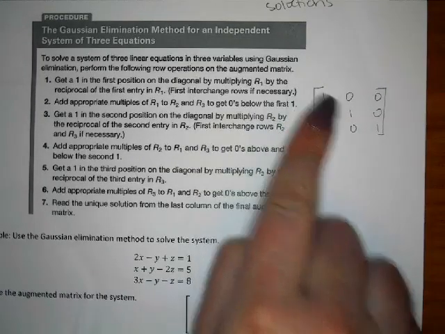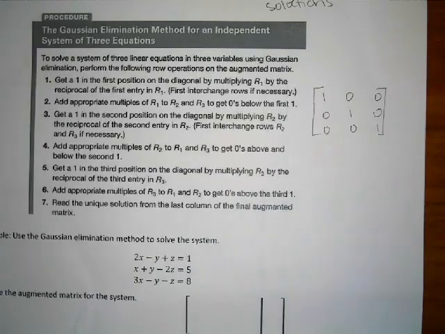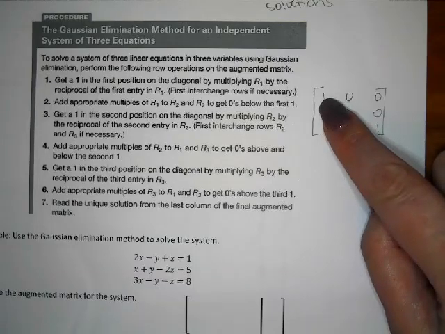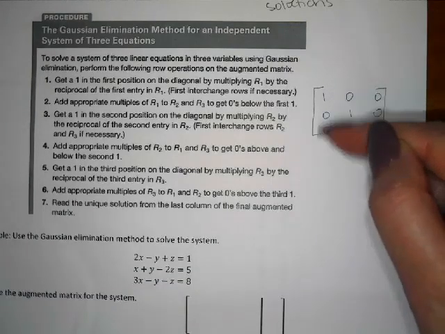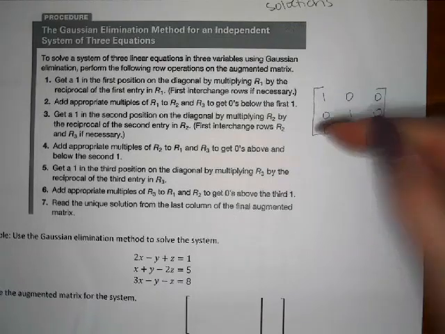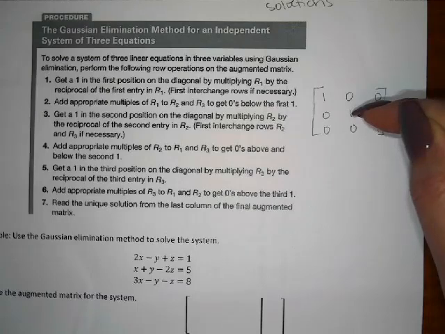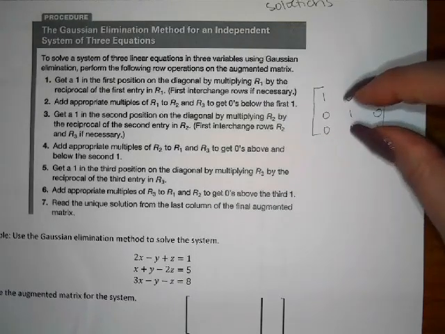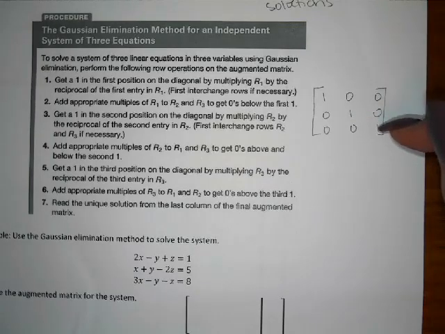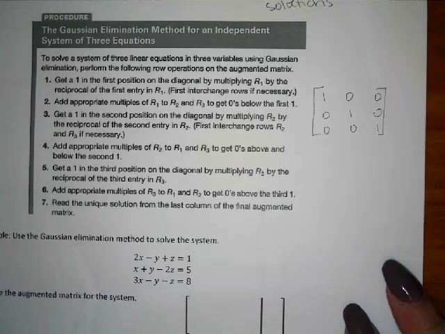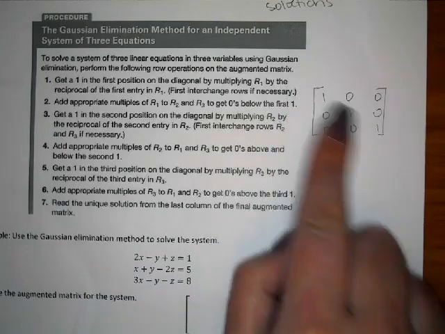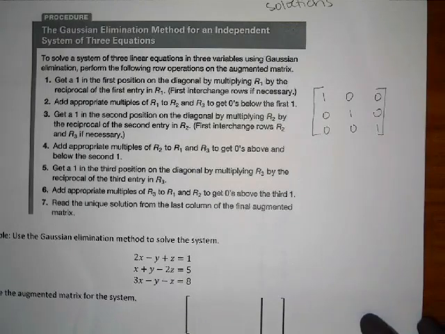So you've got the ones on the diagonal, and what we do is we follow the same pattern that we did for a 2x2. First, we get the first one on the diagonal, and then we're going to get these zeros. So when we did a 2x2 system, we only had 1 zero to get. Now we're going to have to get 2. Then we're going to go to the next one in the diagonal, and then we're going to have to get the 2 zeros on either side of it. And then last, we're going to get the last one on the diagonal and then get the 2 zeros above it. So that's the pattern that we use as we do the Gaussian elimination. Go for the ones on the diagonals and then get the zeros that are above and below that diagonal.